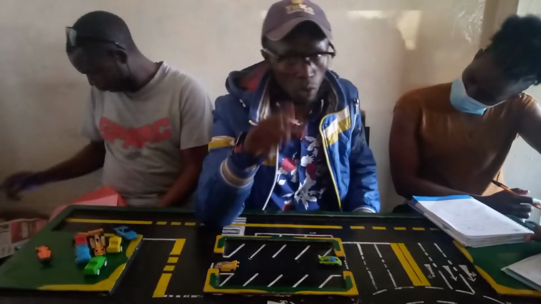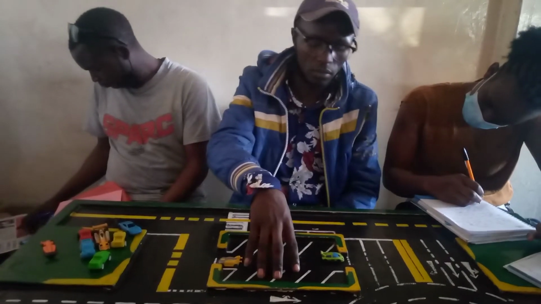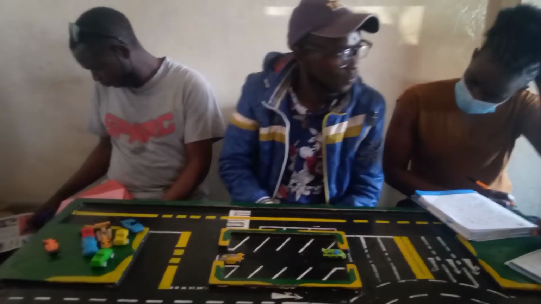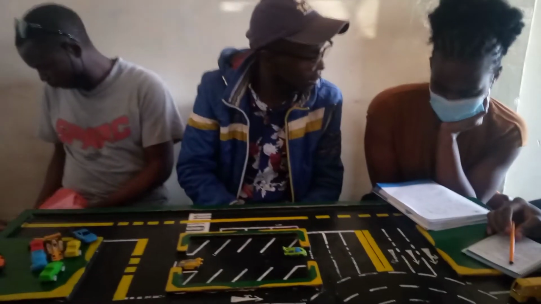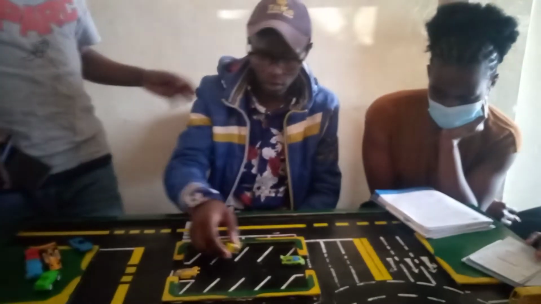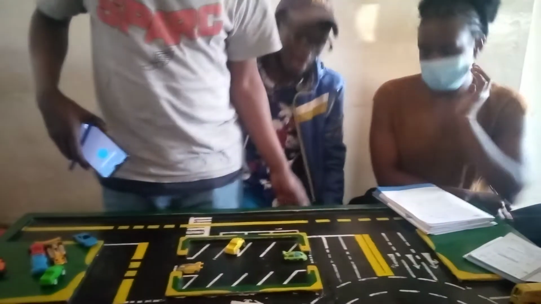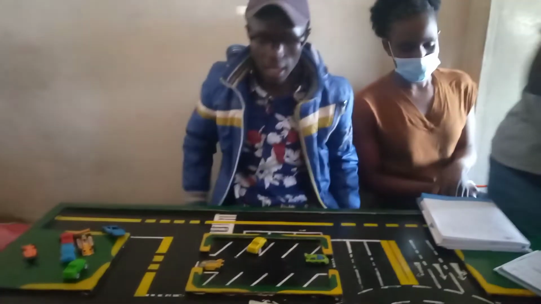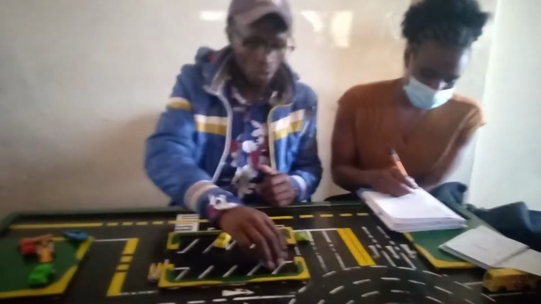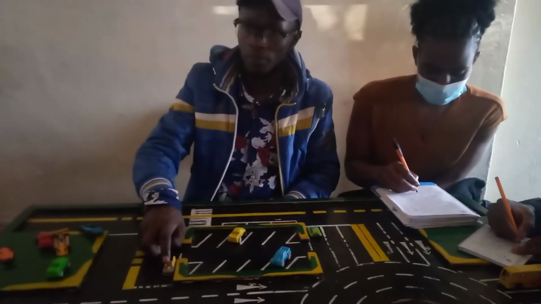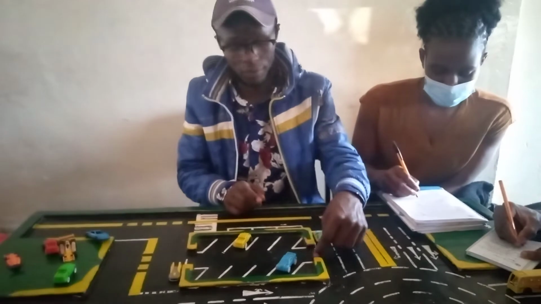And B, or point to note, this parking can be reserved since we park from the farthest end. You can reserve the parking since we park from the farthest end. In that case, it means if you want to park your vehicle, this vehicle, you have to check from the farthest end.